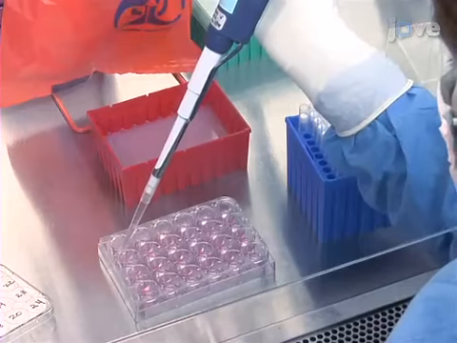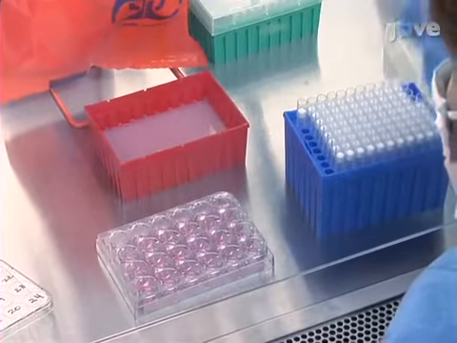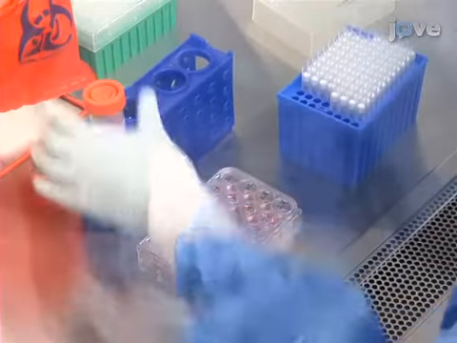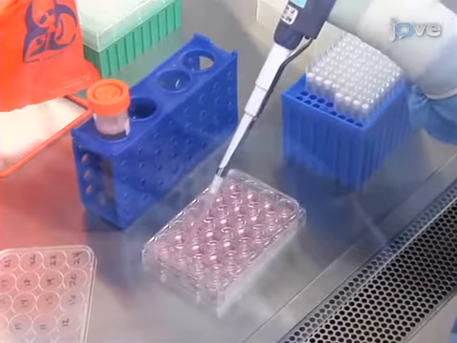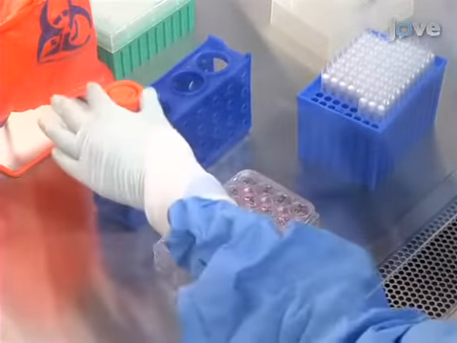Then, resuspend the cells thoroughly and remove half of the remaining volume to prevent cell overgrowth. After that, restore the original volume by adding 550 microliters of fresh CRPMI to each well.